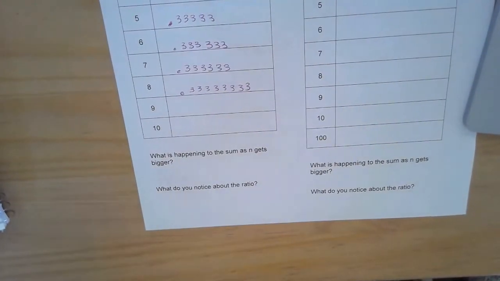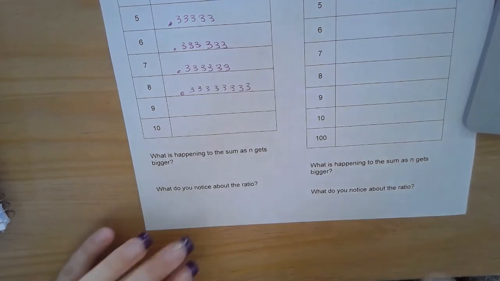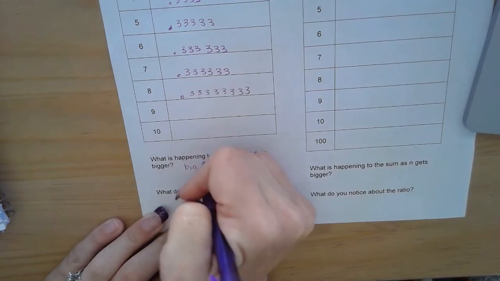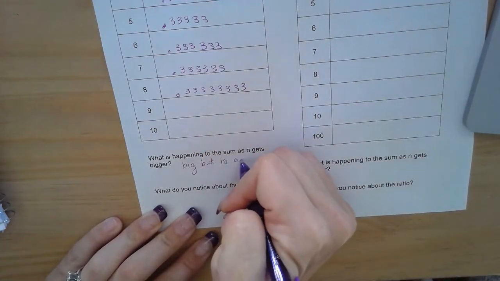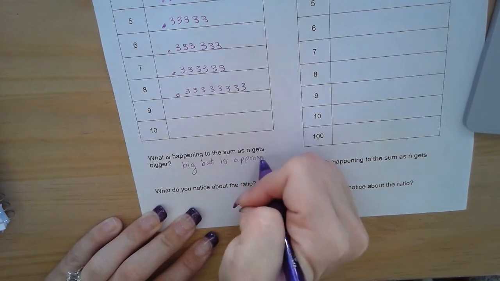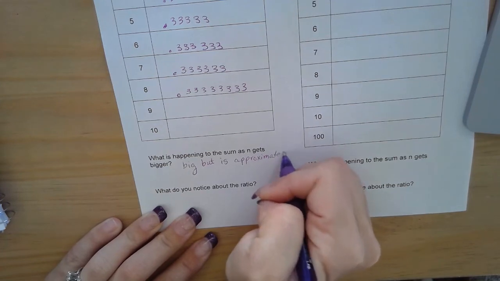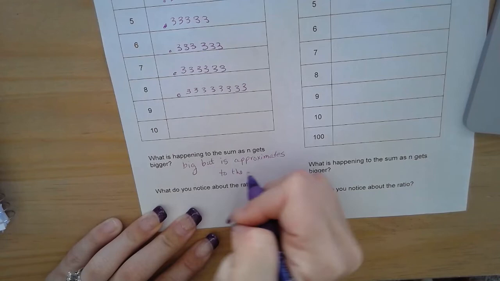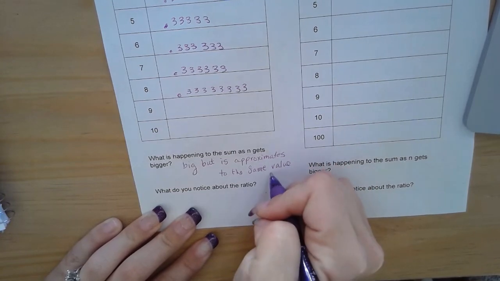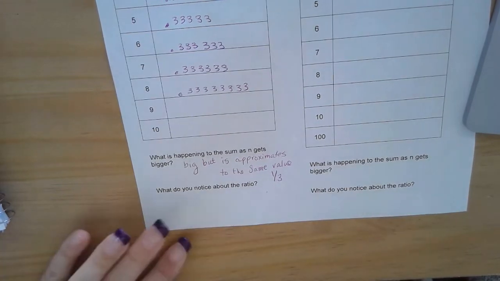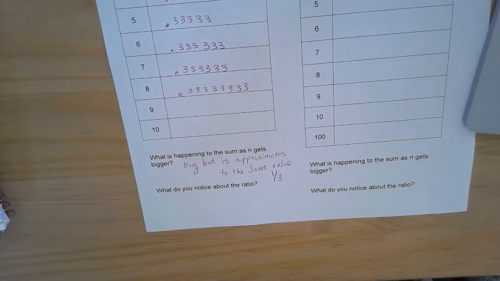Okay, so what is happening to the sum as n gets bigger? Well, really, nothing's really changing if we round it, right? I mean, n is getting bigger, the sum is getting bigger, but it approximates to the same value. So what is 0.33333333 repeating, guys? Well, if you look, that means it's going to 1/3. It keeps going closer and closer to 1/3.